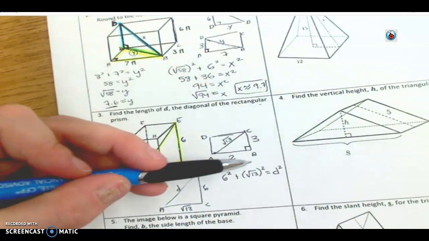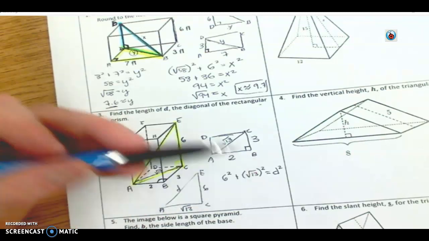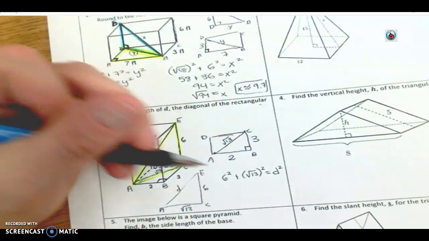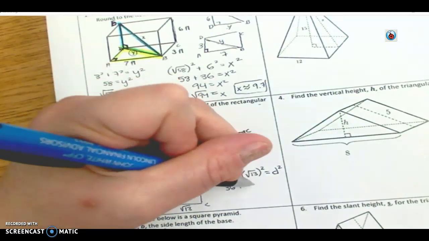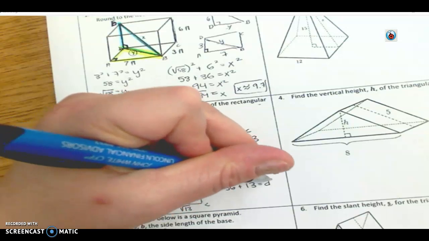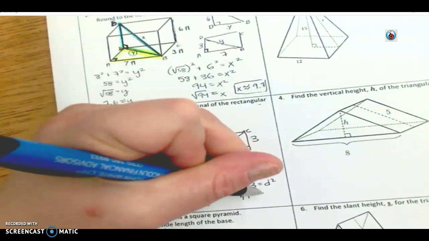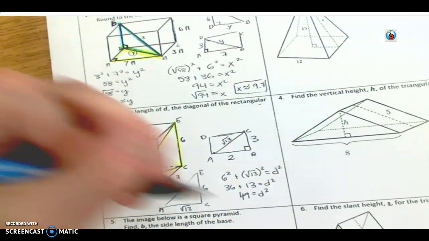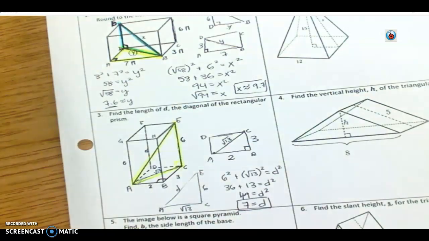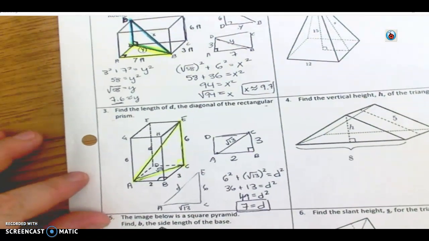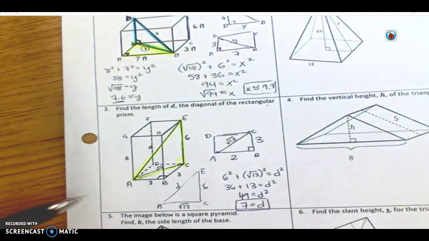And again, remember, the reason I'm leaving it as a radical, I could estimate to the nearest tenth if I wanted to. But when you square a radical, it's the most precise way, and I don't have to worry about decimals and then my estimation. It's just going to undo that. Okay, so then 36 plus 13 is 49. So D squared is 49, and we actually find out that the diagonal length is an integer. It is a perfect square. Okay, so that's the idea.